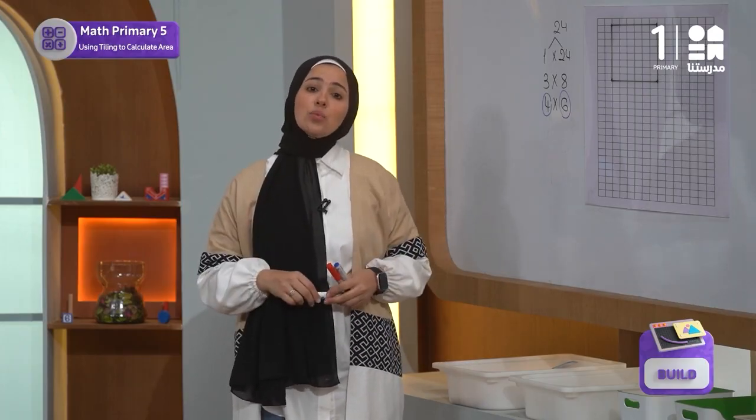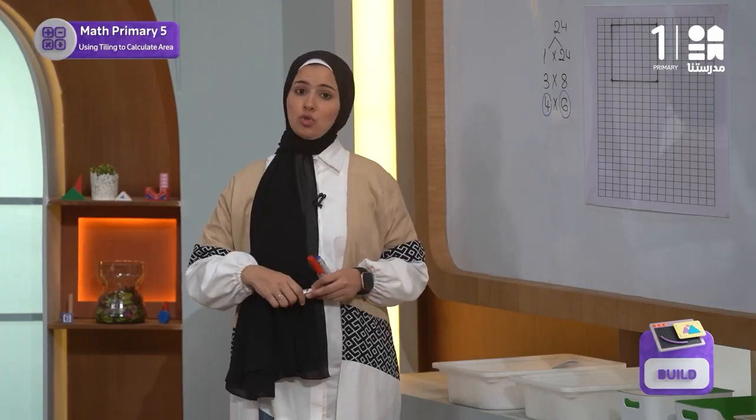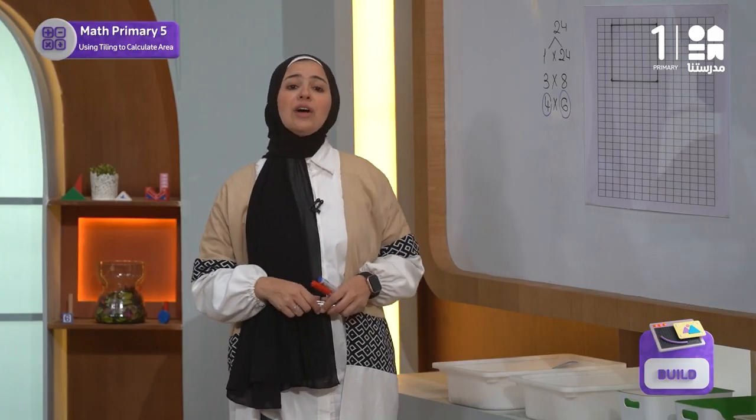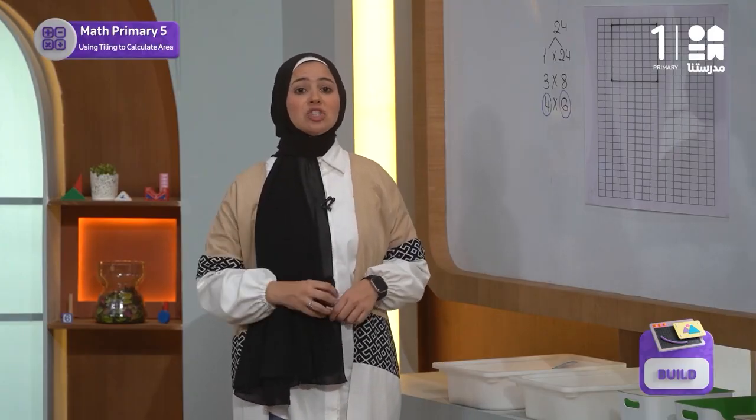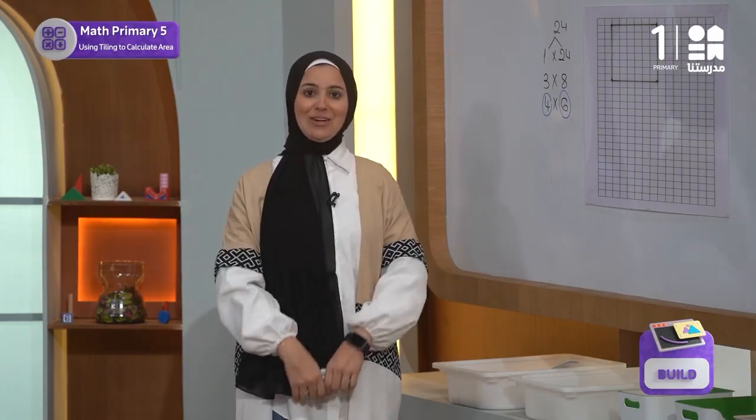In this activity, we have here attached a graph paper and the rectangle is drawn. I will give you time to find the area of the shape with any strategy that you prefer. Then I will share with you the strategies that my students use when we get back. Let's start.